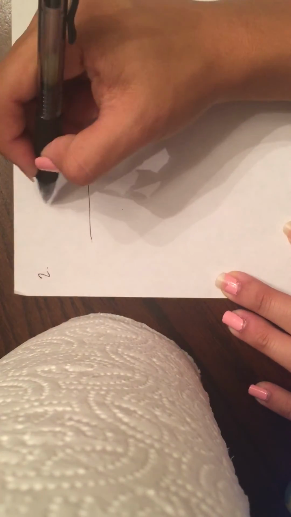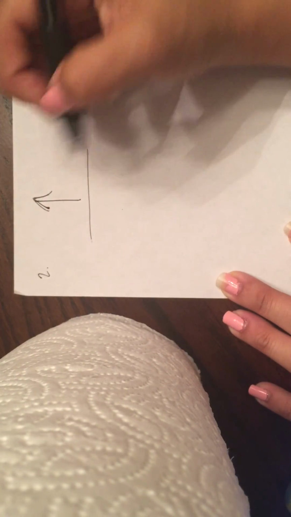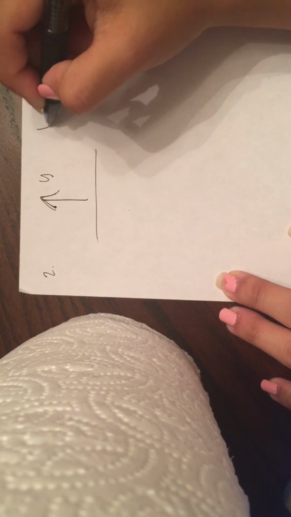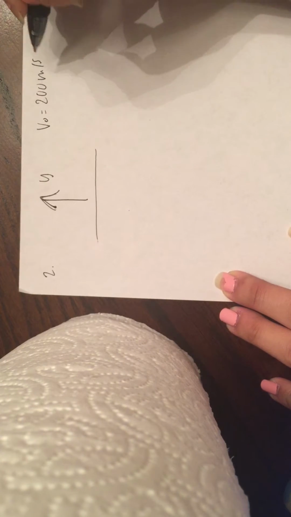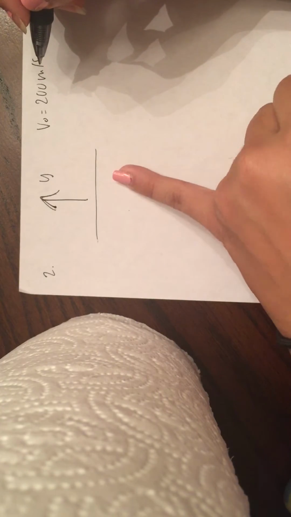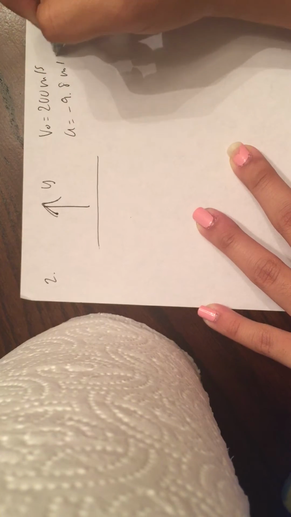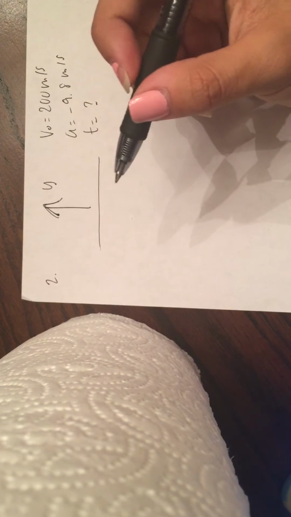Number 2, I got it wrong. Find the maximum height for a ball shot vertically on Earth at 200 meters per second. So when you're shooting up vertically, it'll go up like this. That'll be your y. You know your v naught would be 200 meters per second because that's when it starts. Acceleration will be negative 9.8 meters per second squared, and you don't know the time because you're trying to find the height.